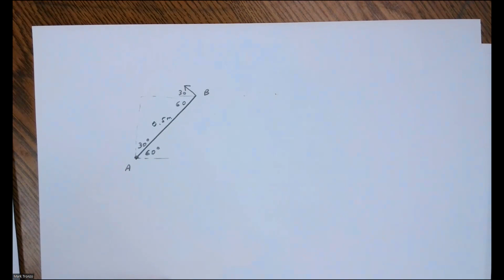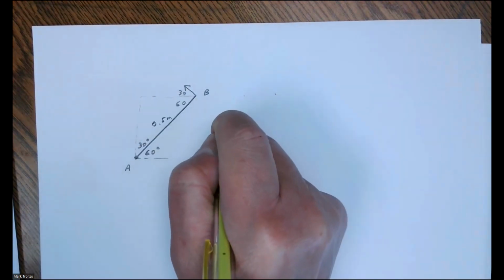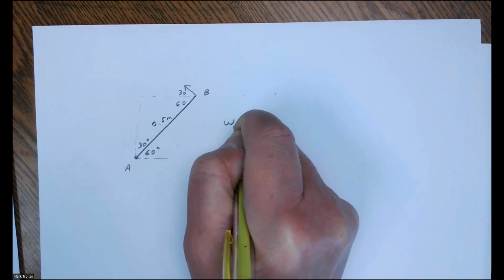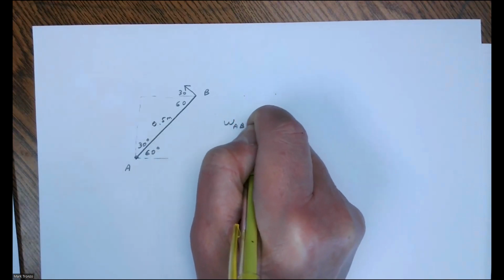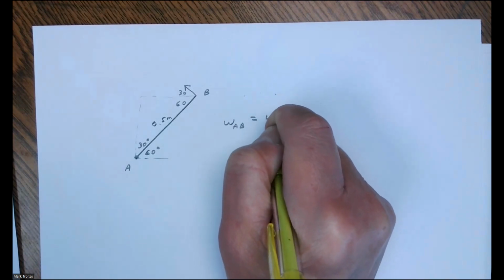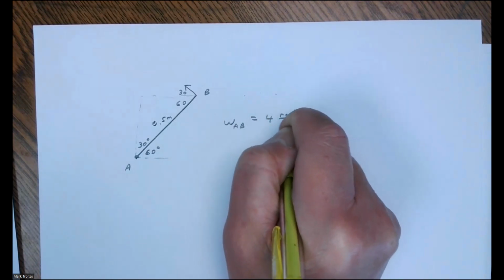And again, AB is turning counterclockwise at 4 radians per second.